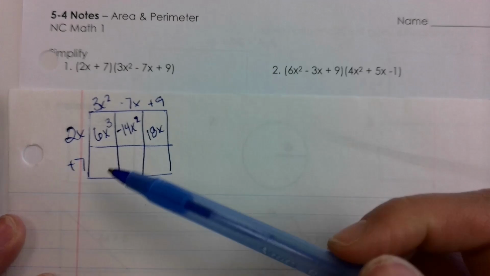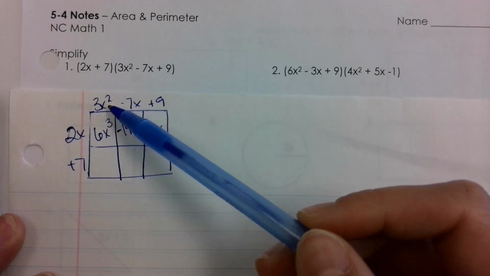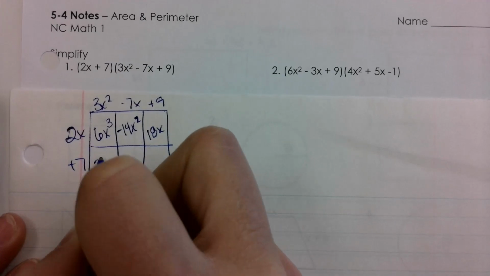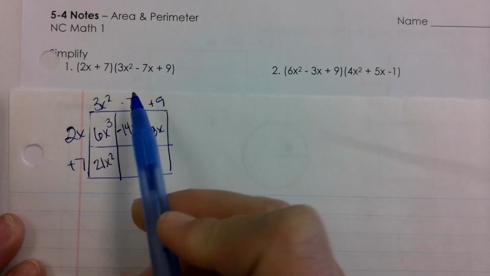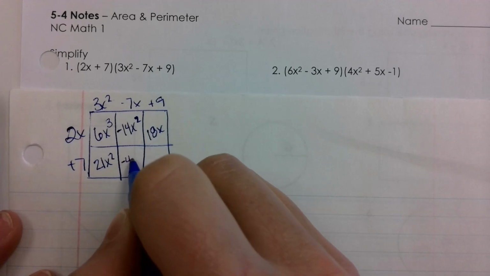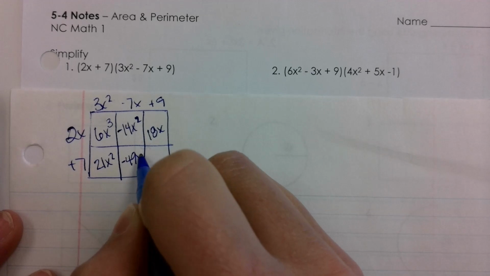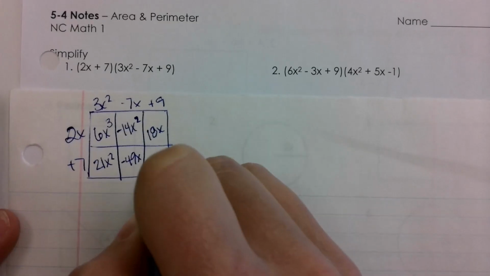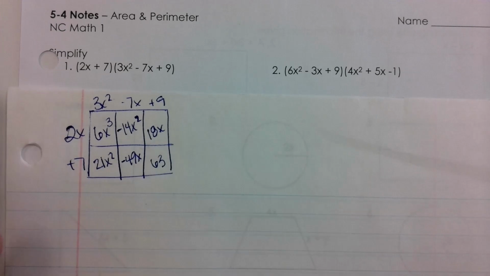So what about 3x squared times 7? 21x squared. And then negative 7x times 7. Negative 49x. And then 7 times 9? 63.